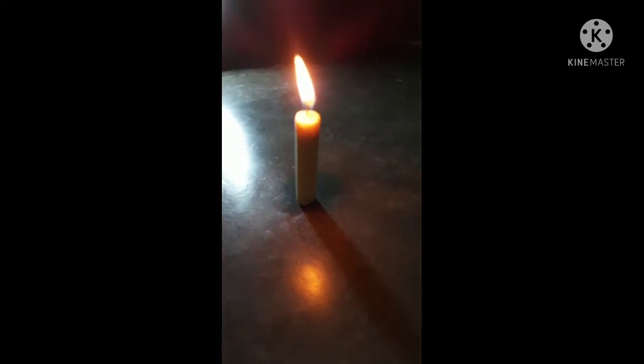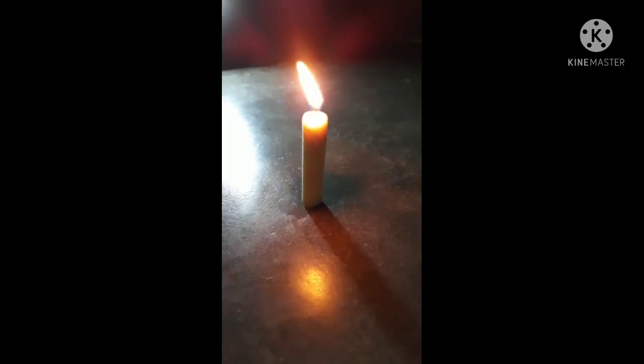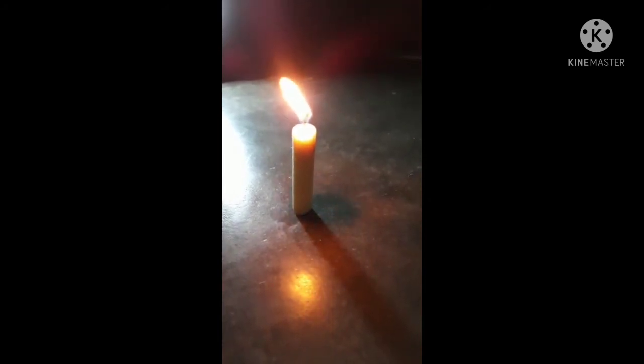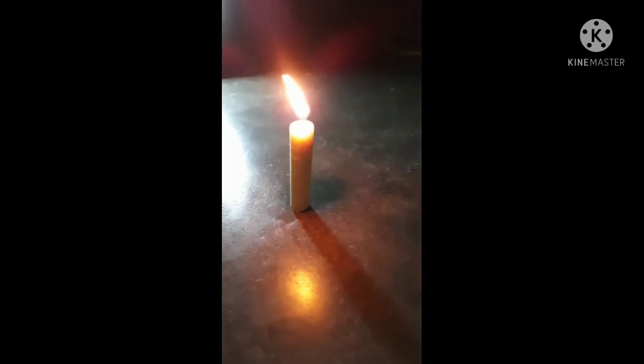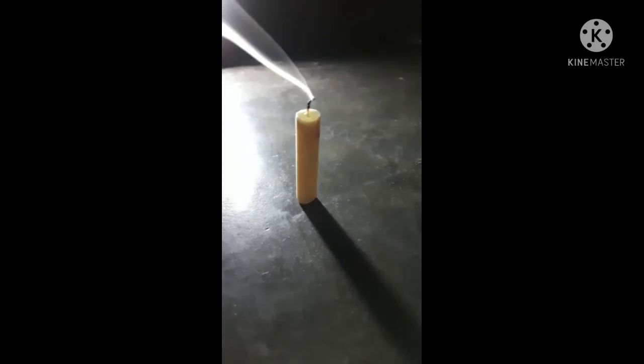As you can see here, I have lit this candle, and we all know that a candle needs oxygen to maintain its flame, and if it runs out of oxygen, the flame will blow out. Here you can see that it is burning quite nicely. But when I take this glass and put it on it, it will flicker and will go out after some time.